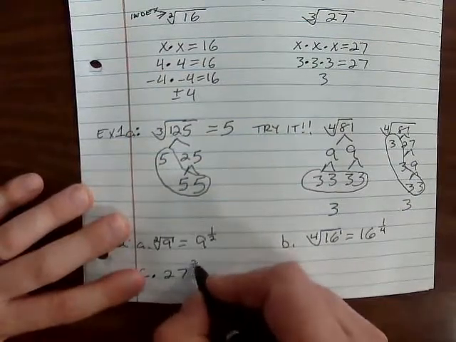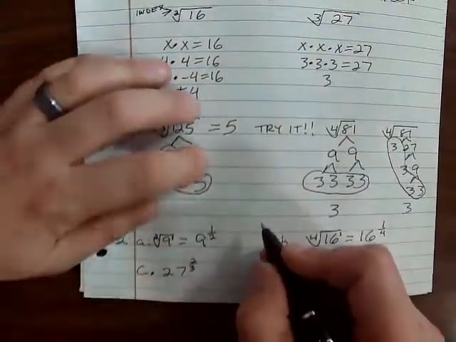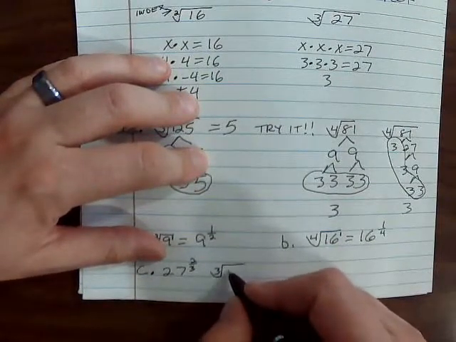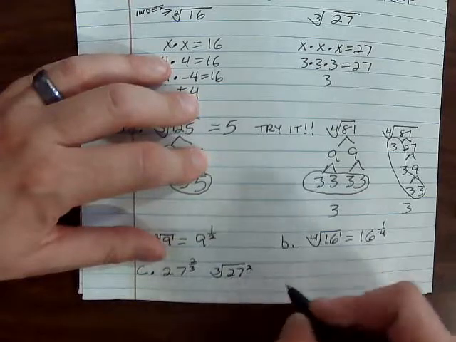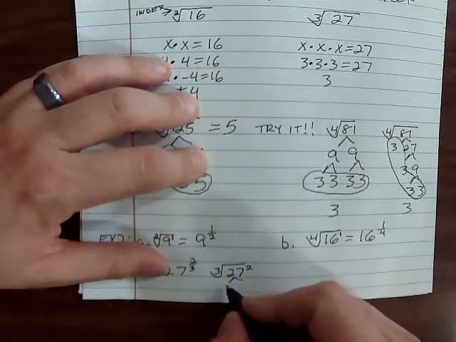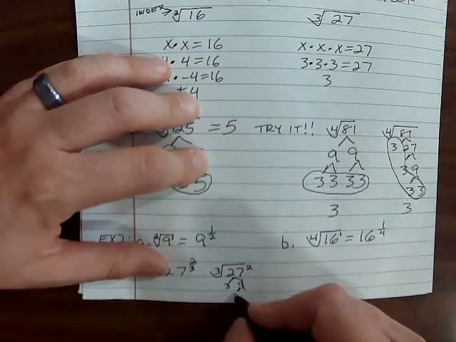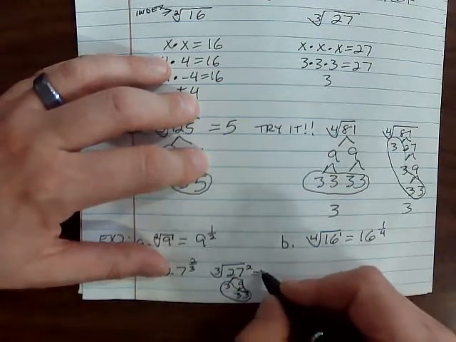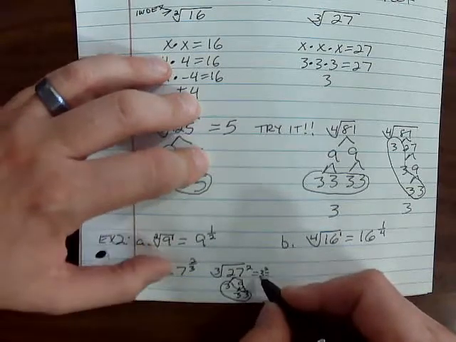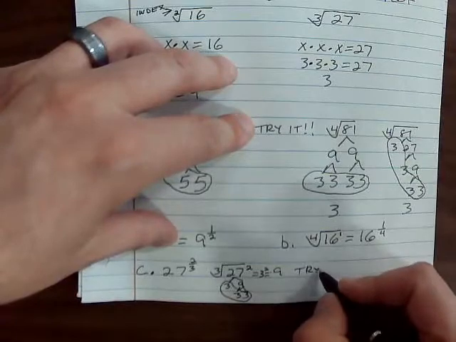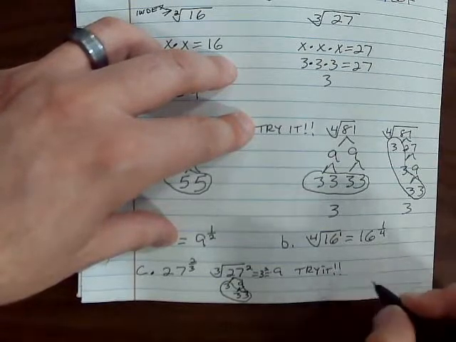27 to the 2/3. So what this is, is the cube root of 27, and then we square it. So what we do here is for 27, 3 and 9, 3 and 3. So the 3 gets out of jail, and then we square it. 3 squared is 9. All right, once again, pause the video and try this one on your own, please.